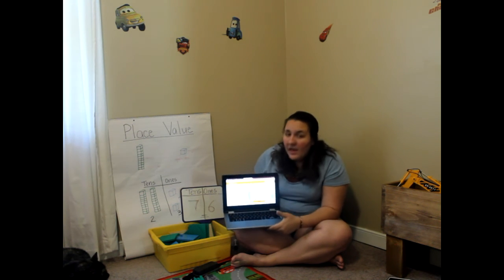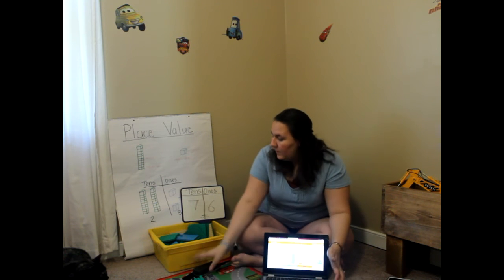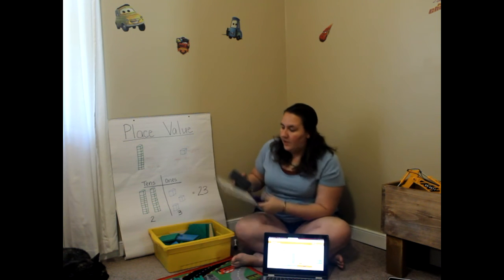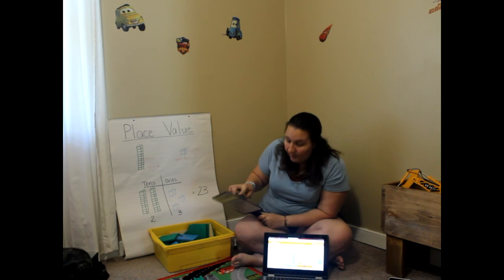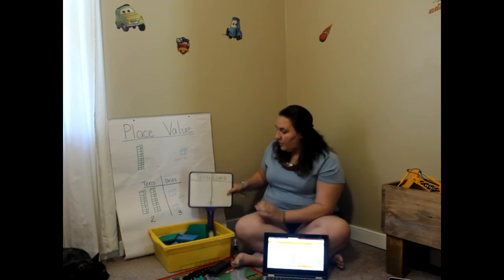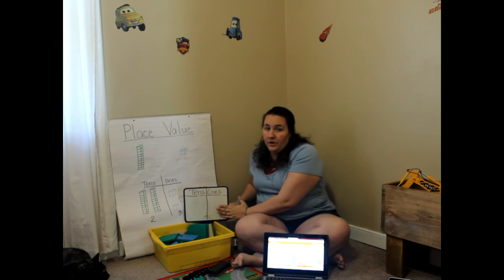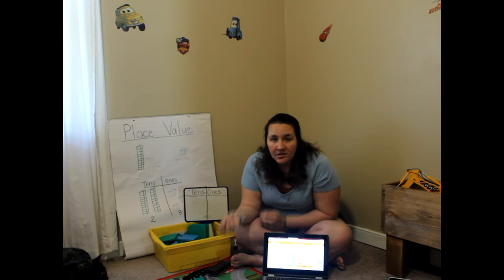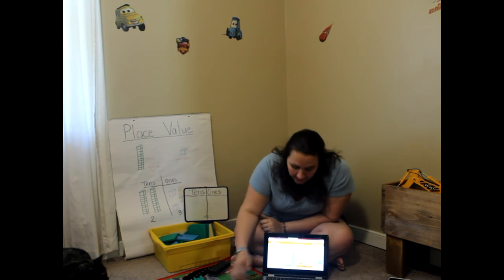Okay. And let me erase my chart. Now remember, we have 2 steps to this. Well, actually, we have 3 steps because we're practicing our typing our numbers too. So the first step is to put it into our chart. The second step is to figure out how many place value blocks I need. And then the third step is to type our numbers in, okay?